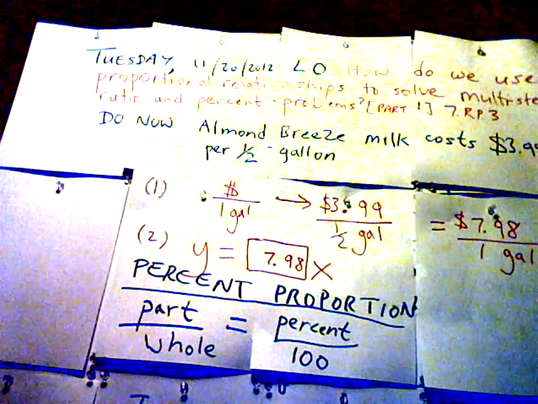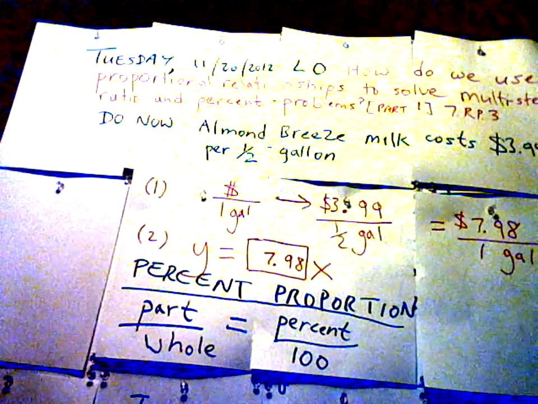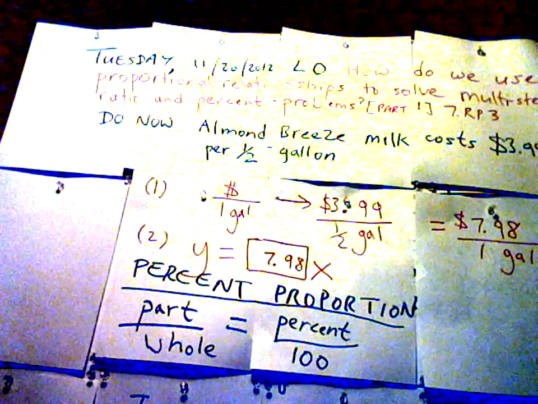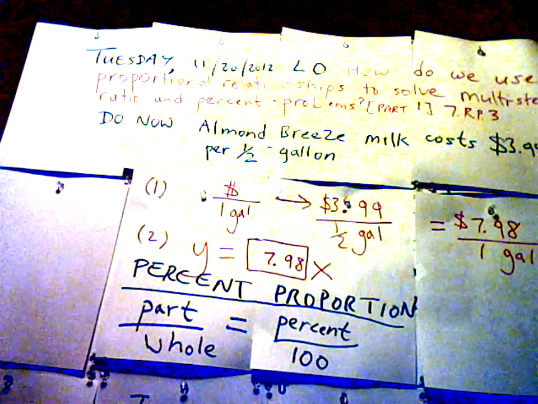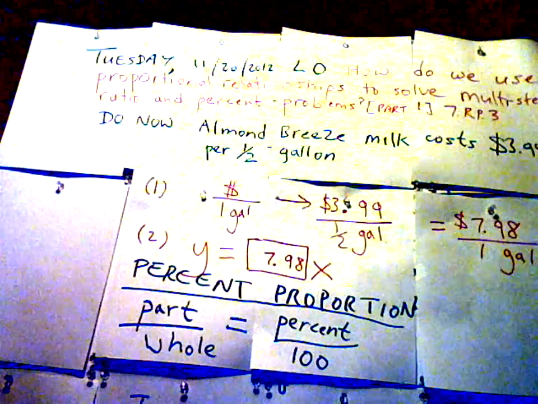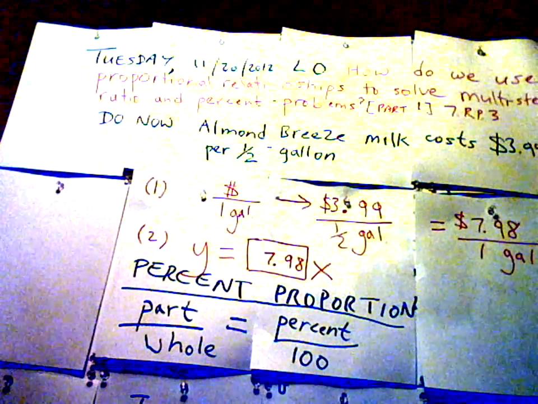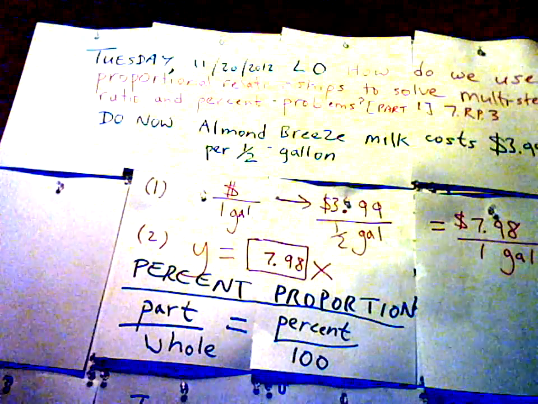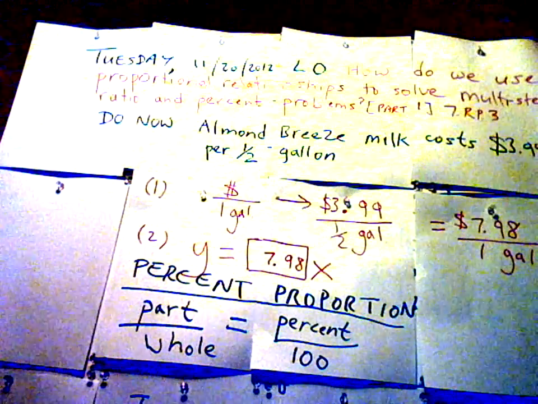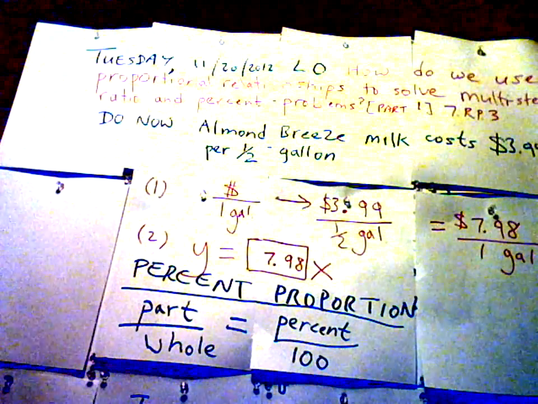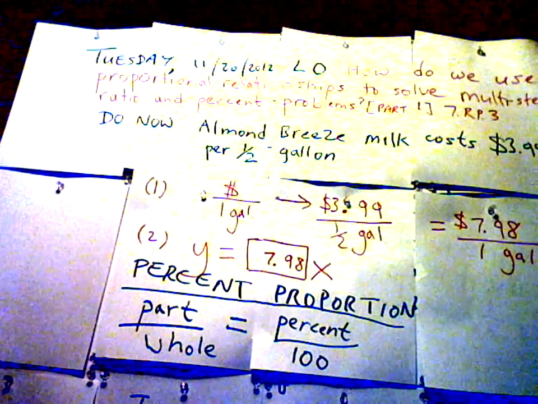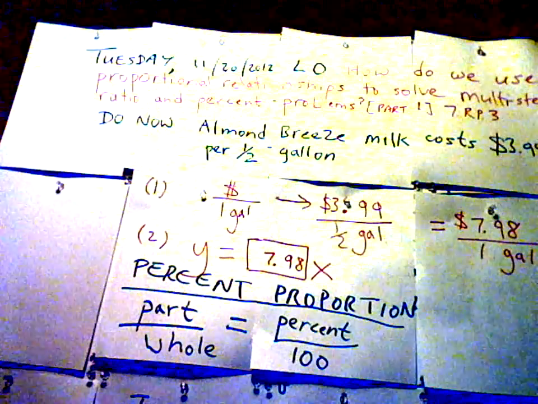Now the do now says suppose almond breeze milk costs $3.99 per half a gallon. You're asked to first find the unit rate and then find the equation that gives the relationship between the cost of almond breeze milk and the number of gallons purchased. Alright?